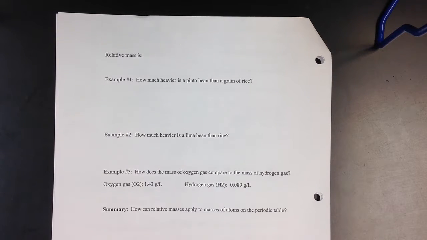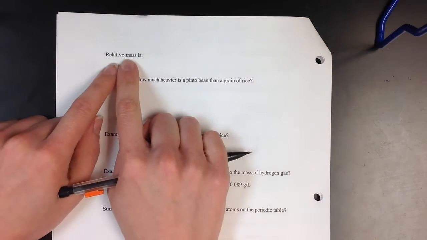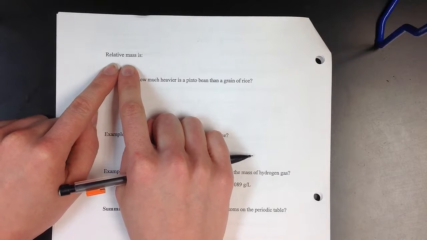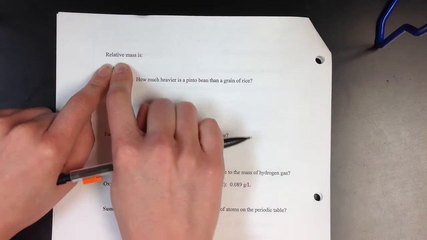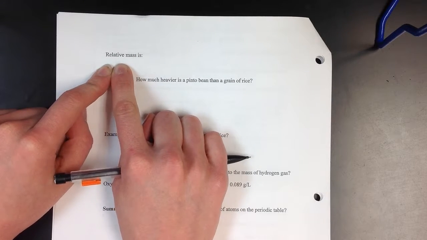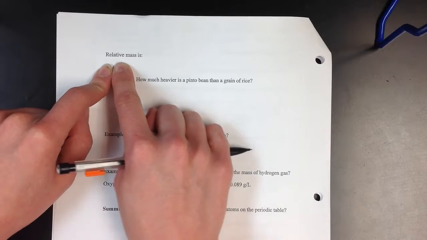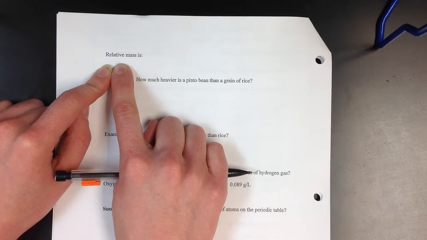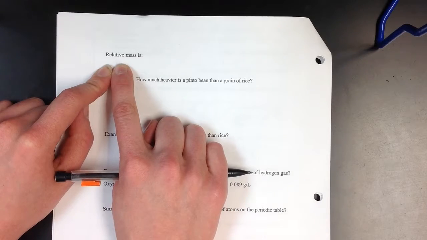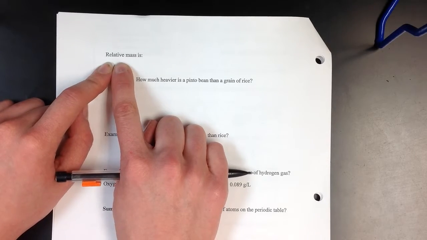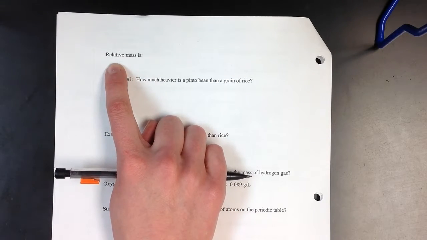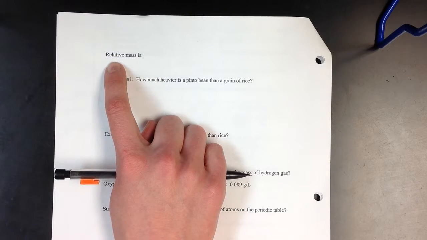Next, let's move on to the back page. So, first, relative mass. What is it? If we break down this term relative, if you think of your relatives like your cousins, they're related to you, so you have similar characteristics to them because you're related by blood. In this case, relative, we're going to use that to mean a comparison.